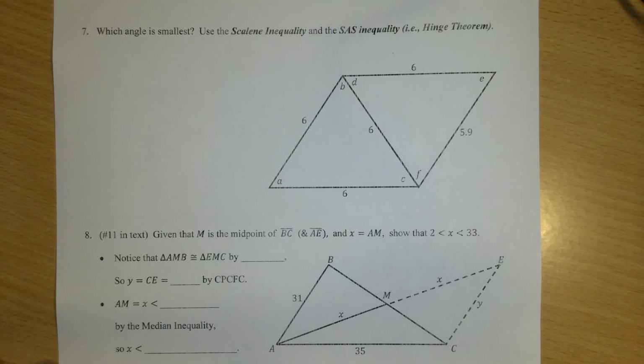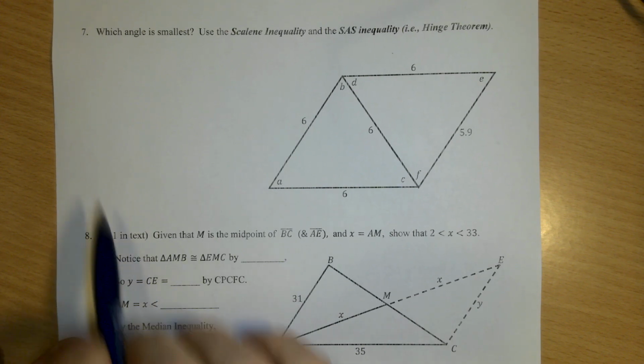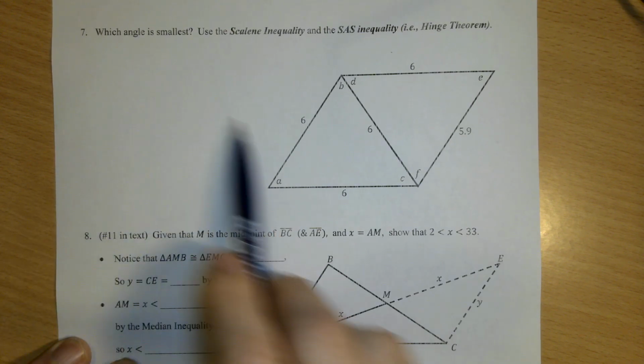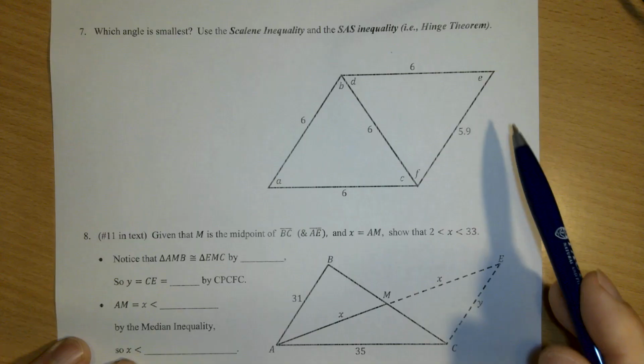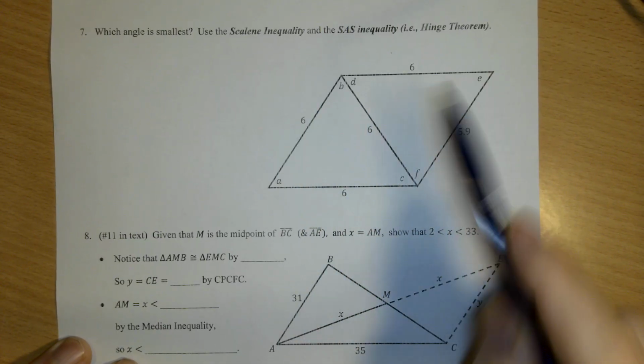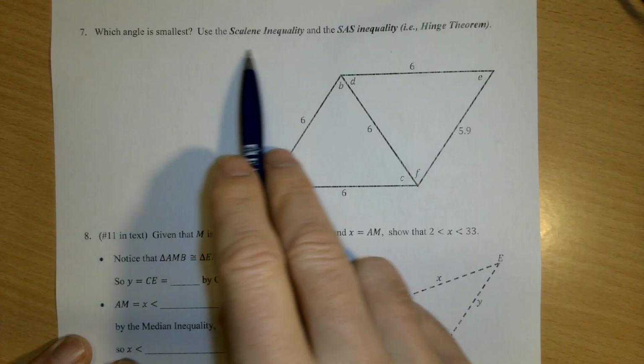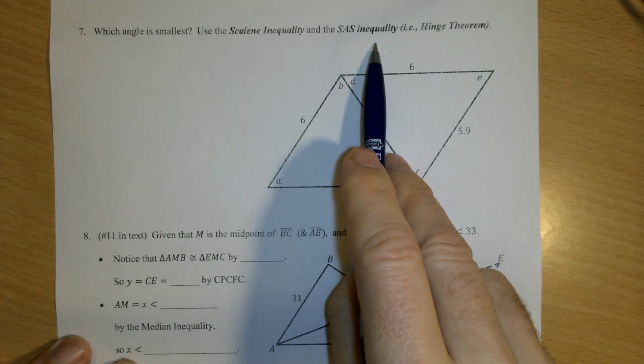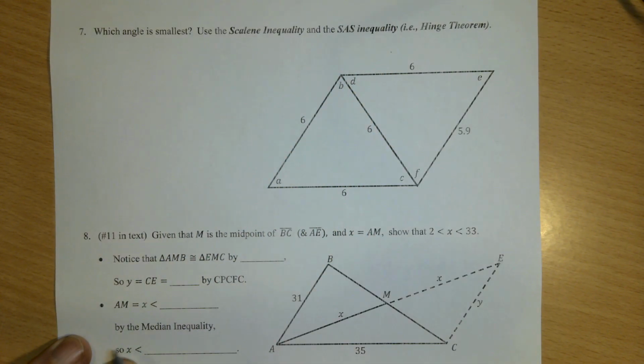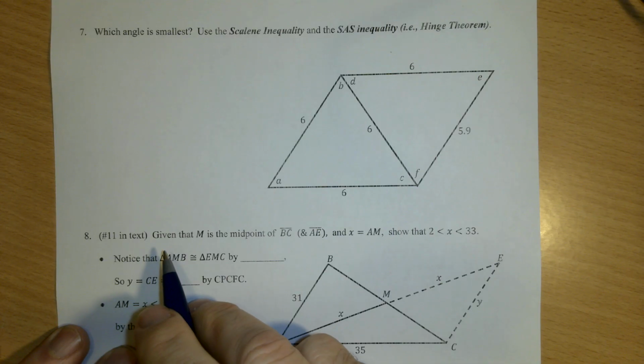Okay, to finish up this section, we'll just do a couple more examples. We'll start off with number 7, which says, which angle is smallest? We've got 1, 2, 3, 4, 5, 6 angles labeled with variables. Use the scaling inequality and the SAS inequality, or the hinge theorem. Well, this is pretty easy.